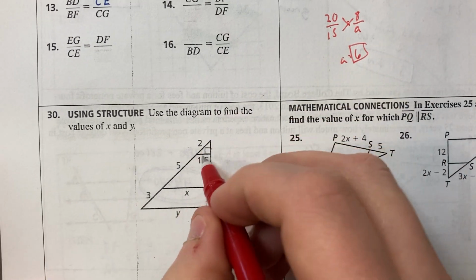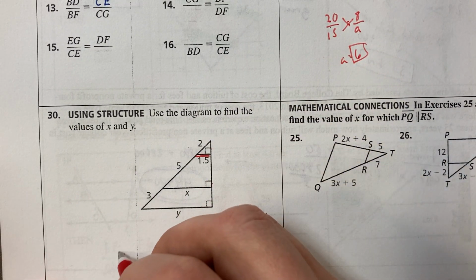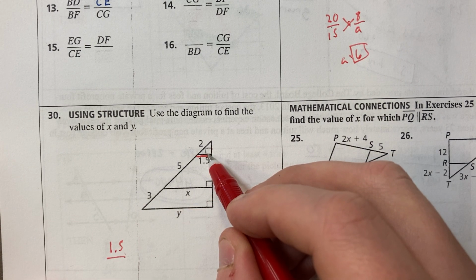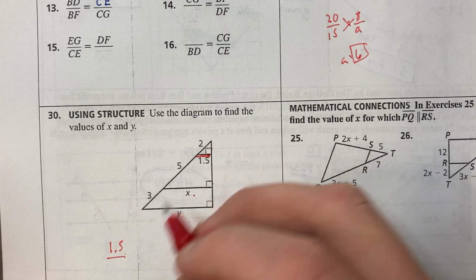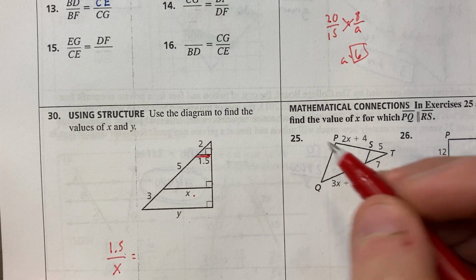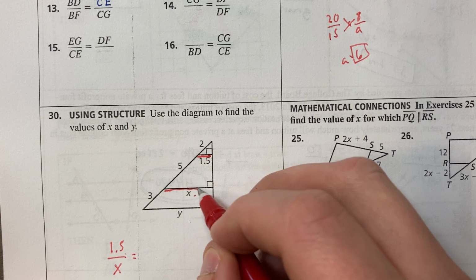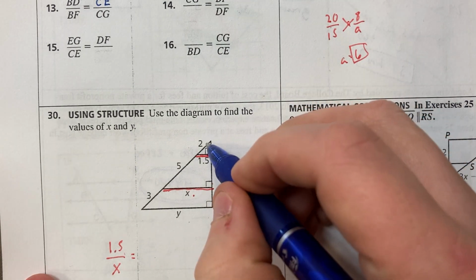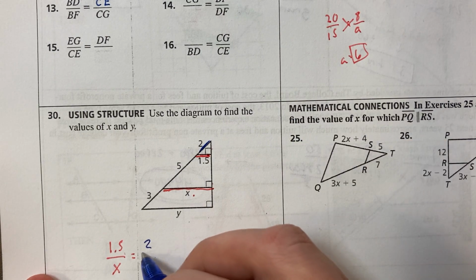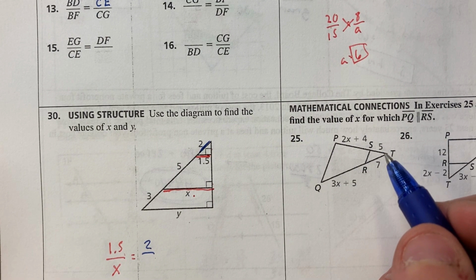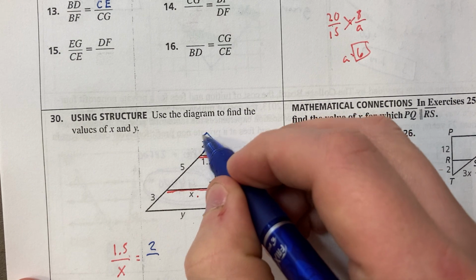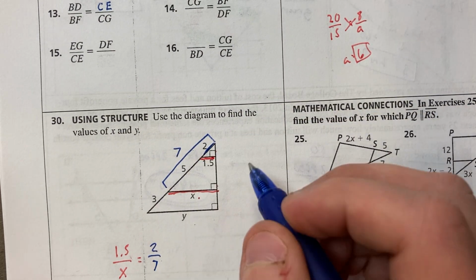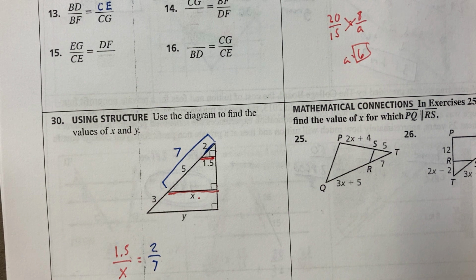We're saying the entire length of this side is to X as the entire length of this side is to the entire length, 7. A lot of people will get that wrong because they would put 5 there.